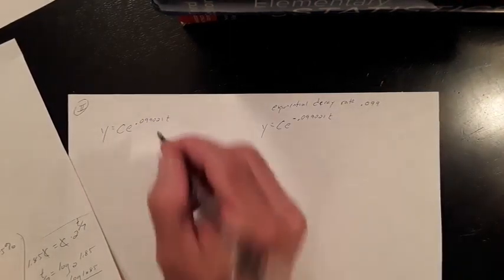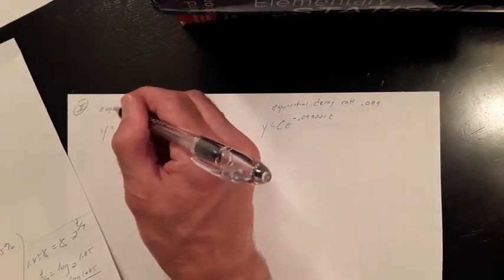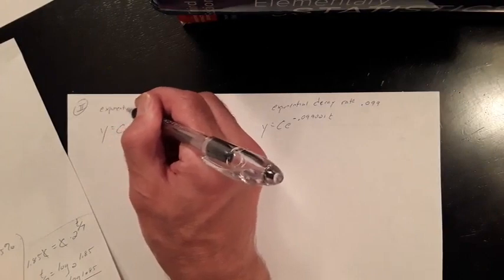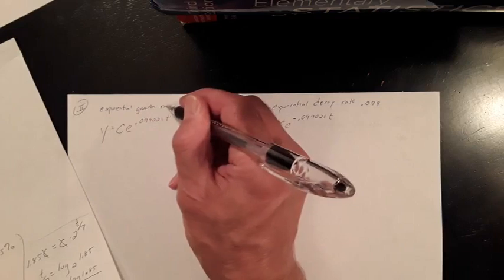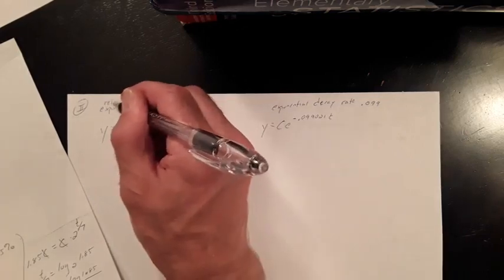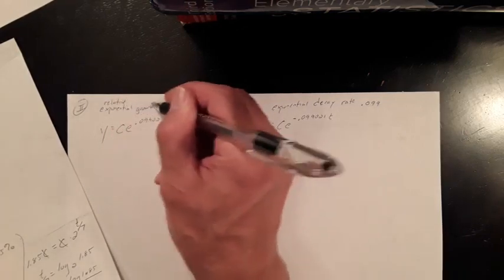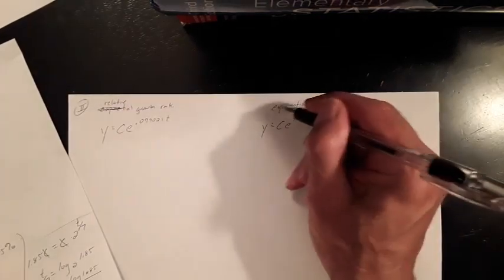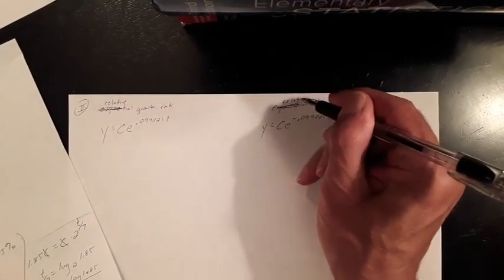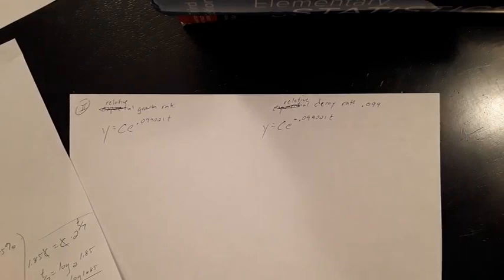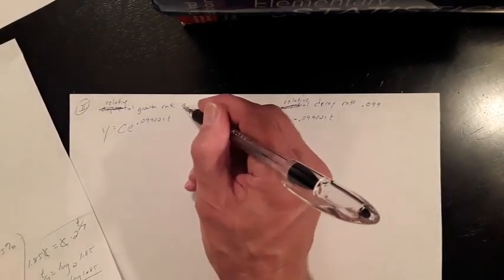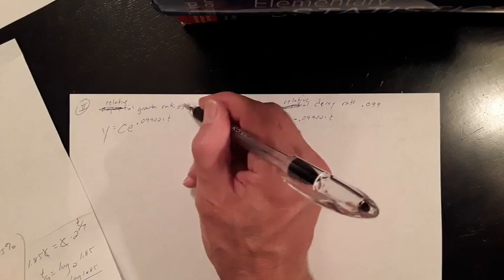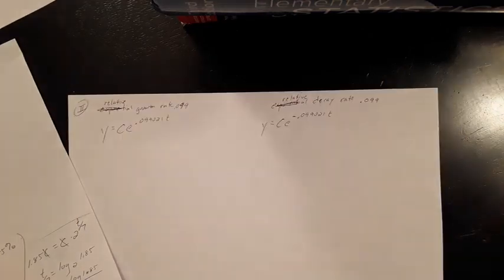Over here, it doesn't have a negative. This is exponential growth. And it's got an exponential growth rate, what's called the relative growth rate, right? The relative growth rate. Let me call this relative decay rate, because this is more proper. This is relative growth rate of 0.099, or 9.9%, however you want to say it.